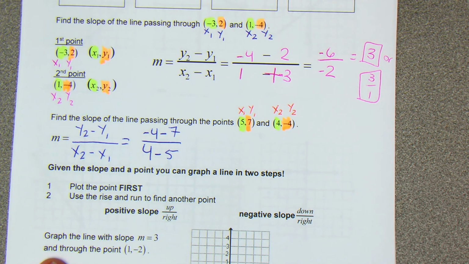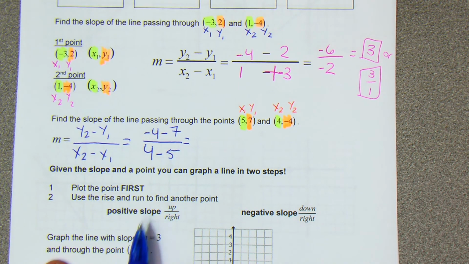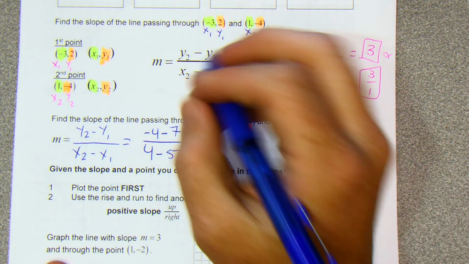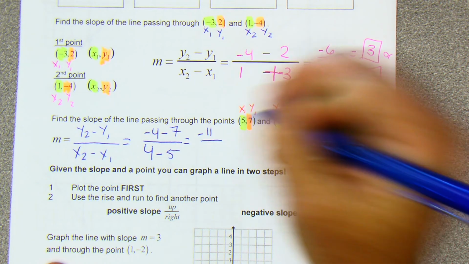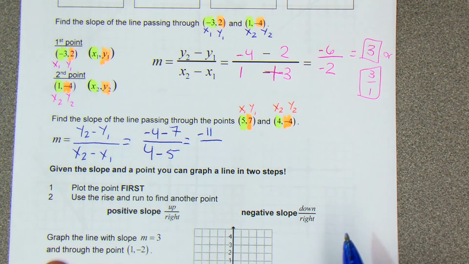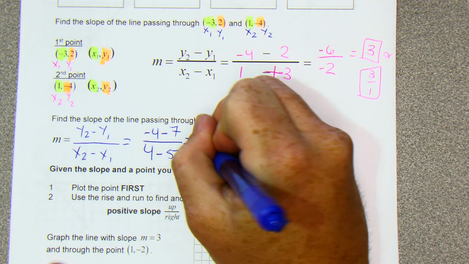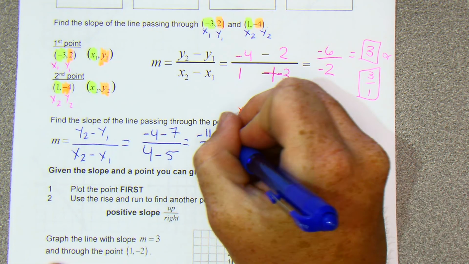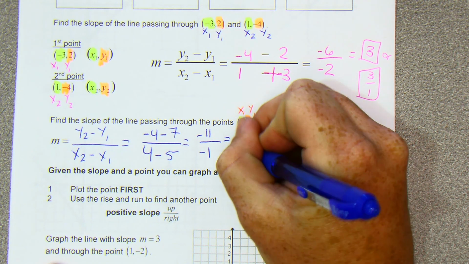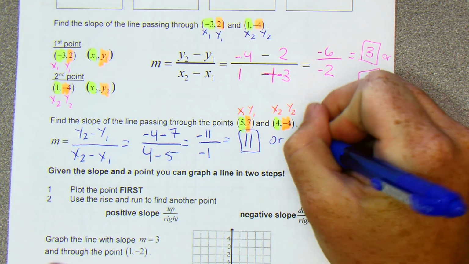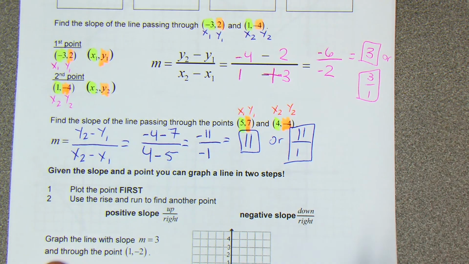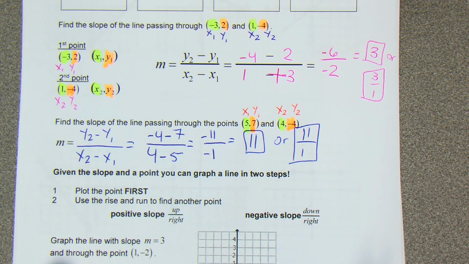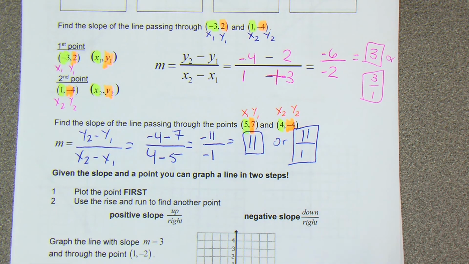Now again, all we do is simplify this. I would do this on your calculator if I was you guys. -4 minus 7 would give me -11 over 4 minus 5 would give me -1. And -1 goes into -11 11 times. So we can say 11 or 11 over 1. So the slope of the line that passes through the points 5, 7 and 4, -4 is 11 over 1.